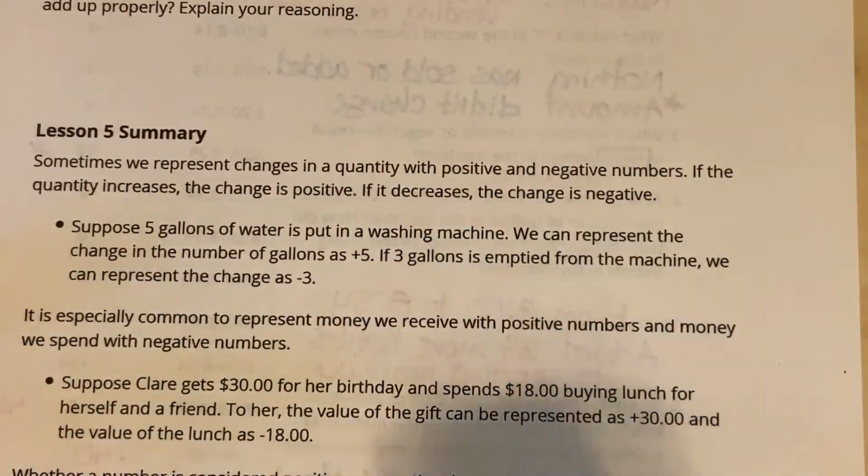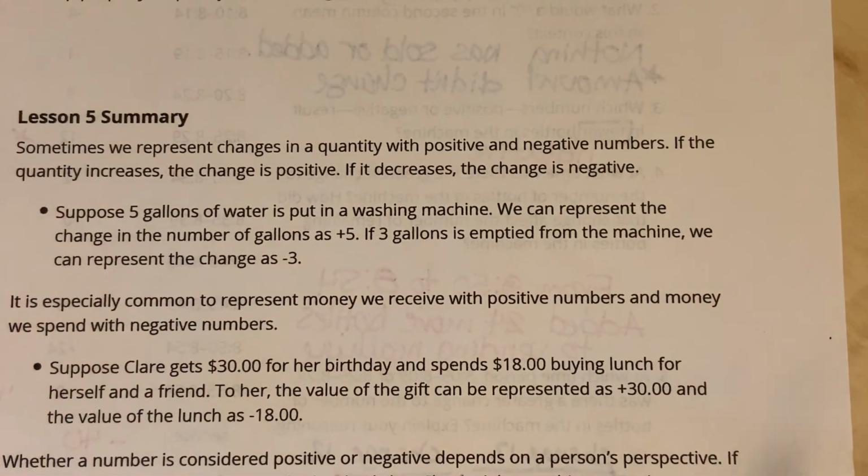All right, and then here's your summary, just giving you an overall idea about what everything means, the positive and negatives.